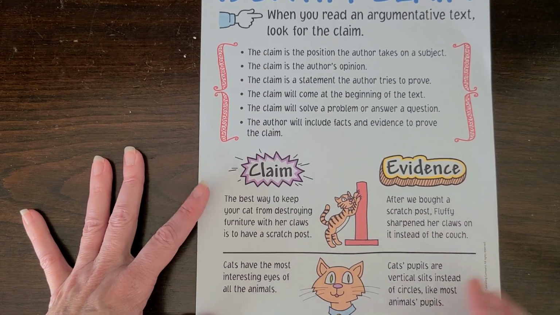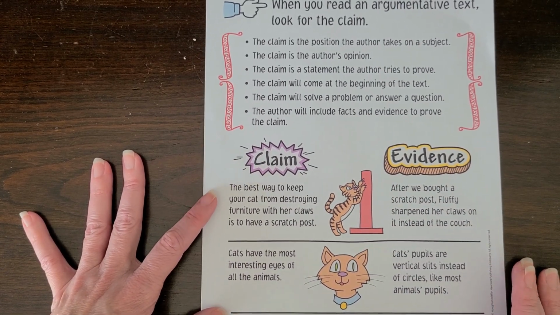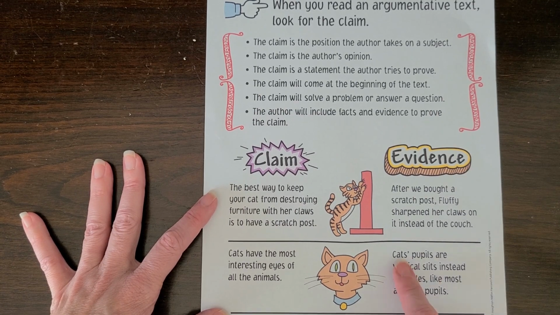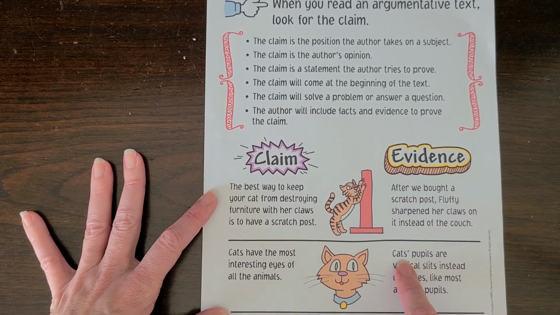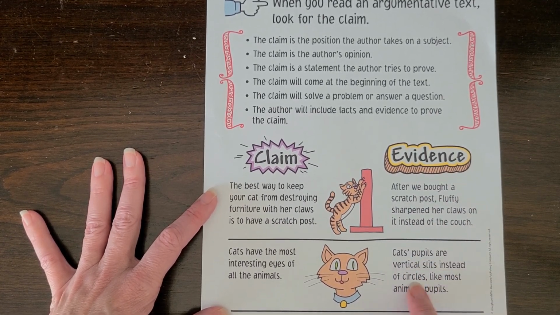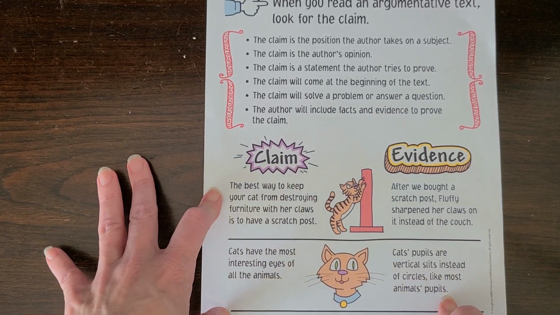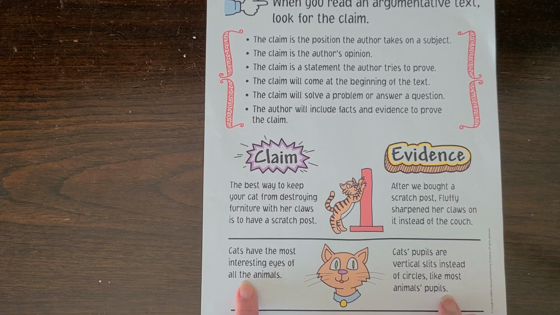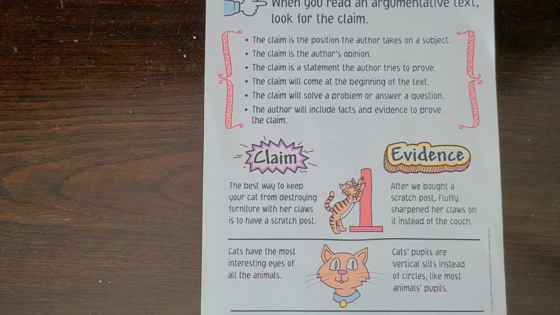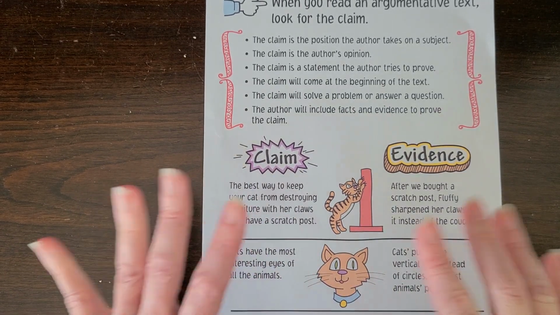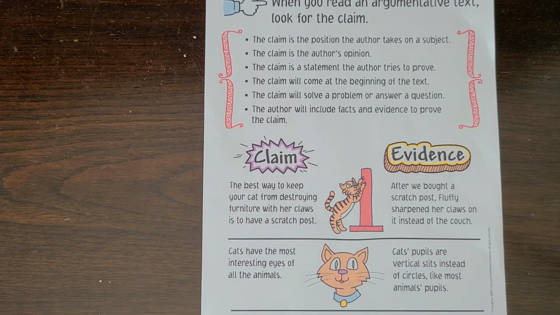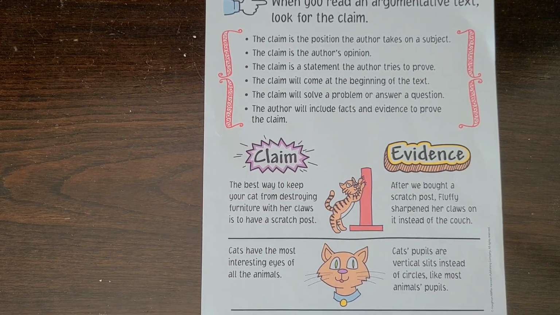This claim says the cats have the most interesting eyes of all the animals. The evidence that they had was that cats' pupils are vertical slits instead of circles, like most animals' pupils. So that was their evidence. Now, it's still an opinion. This claim is still an opinion, but this person had evidence to back up their opinions. Now, that doesn't mean that you're going to change your opinion. It just means that they have evidence to support their opinion.